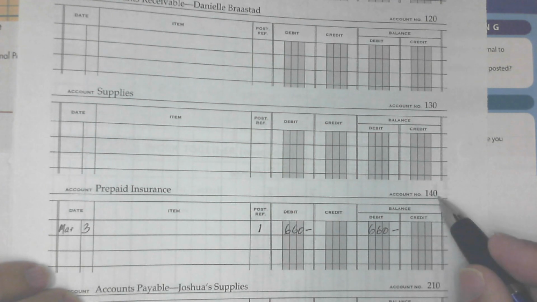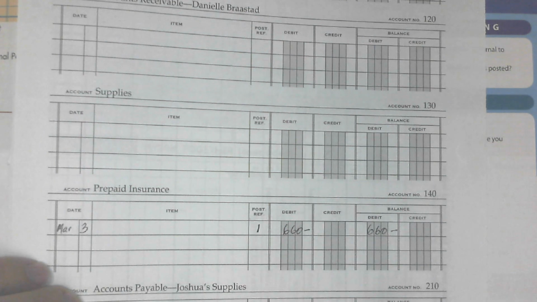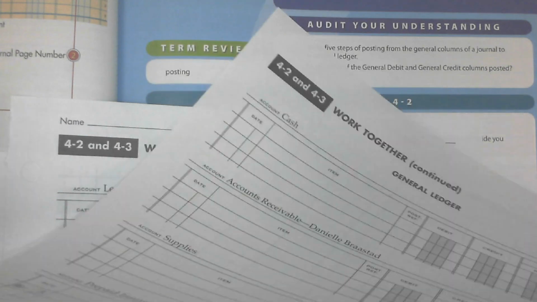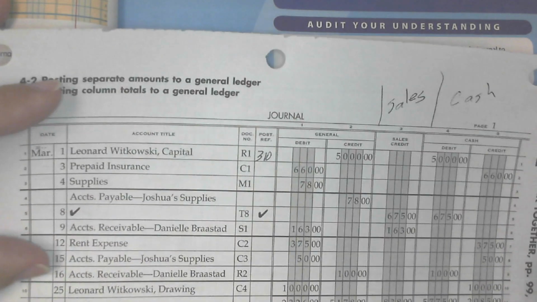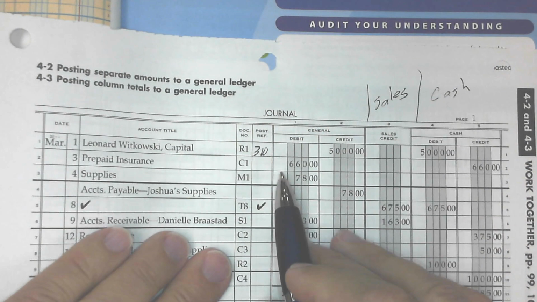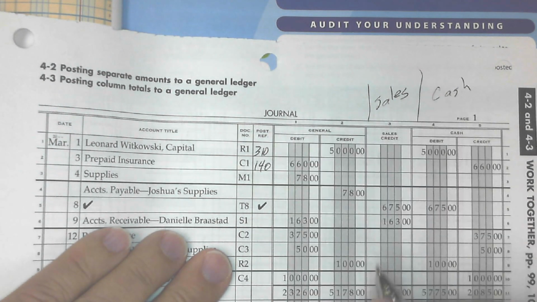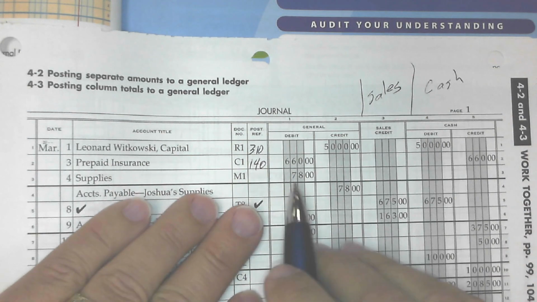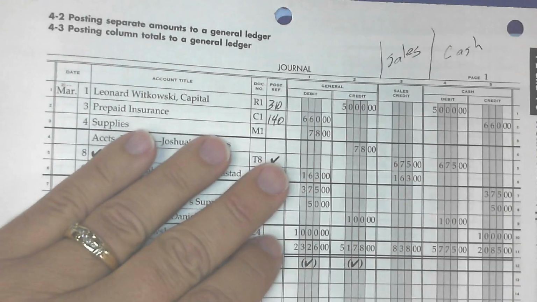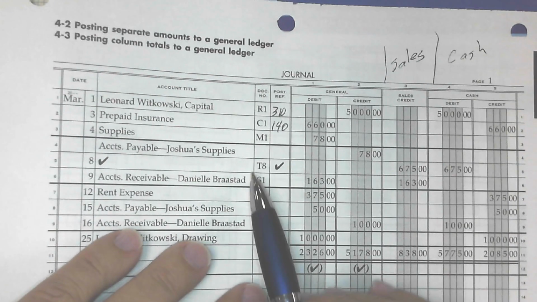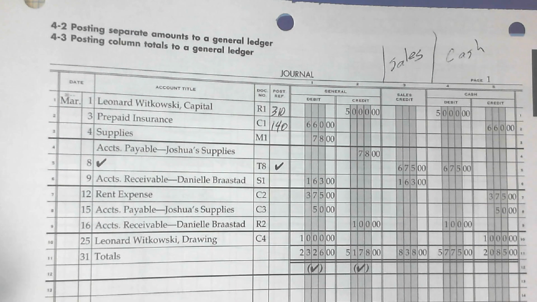And don't forget, we've got to put our account number on the other side. The account number is 140. So we'll go back to the other side for our posting reference of 140. And now our insurance is in a ledger.